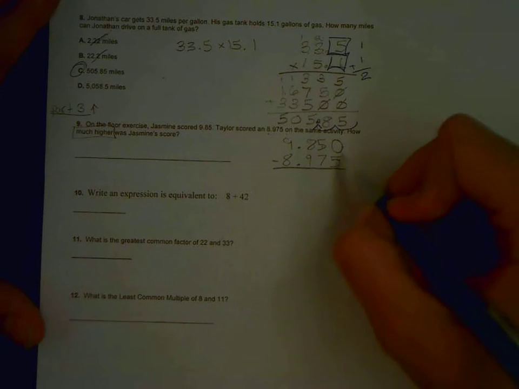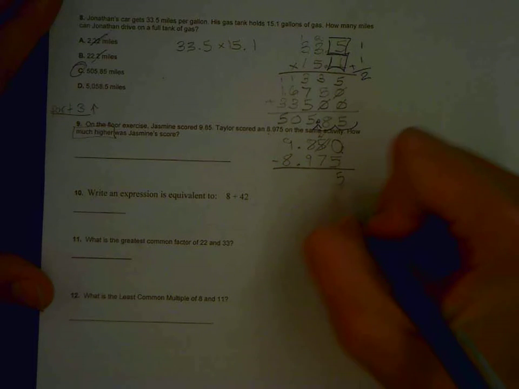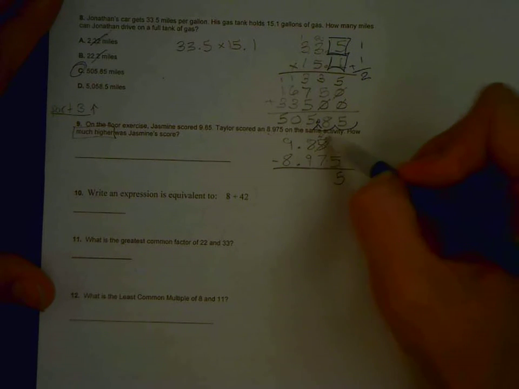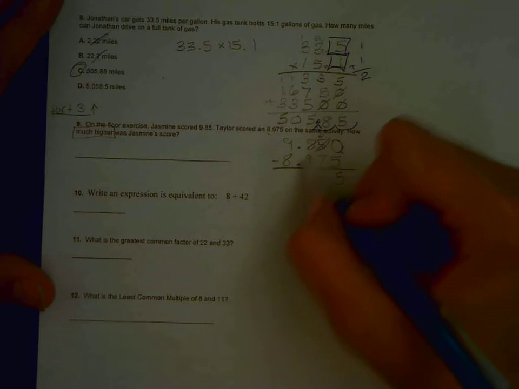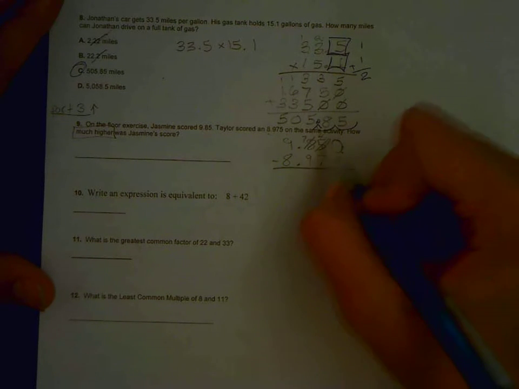I cannot take 5 away from 0, so I'm going to borrow. I'm going to borrow from the 5, turn the 5 into a 4, bring 10 back over to the 0. So now I have 10 minus 5, and that's 5. I cannot take 7 away from 4, so I have to borrow again. My 8's going to turn into a 7. Adding 10 to the 4, that's 14. 14 minus 7 is going to be 7.